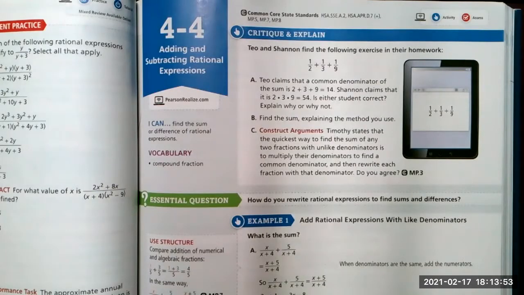Today we're going to look at lesson 4.4, which is adding and subtracting rational expressions. If you think back to the last 2 weeks, we dealt with lesson 4.3, which was just multiplying and dividing rational expressions. So this is going to round out the whole process here with 4.4, and then we'll actually be solving rational equations in the next lesson, 4.5.